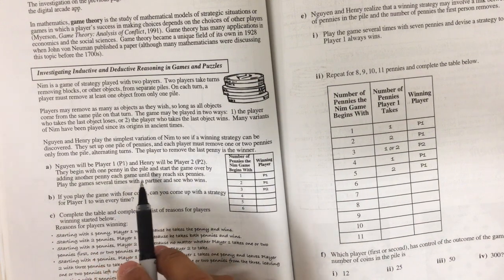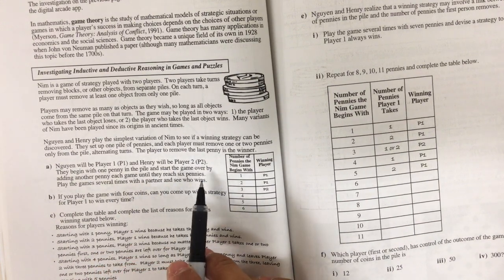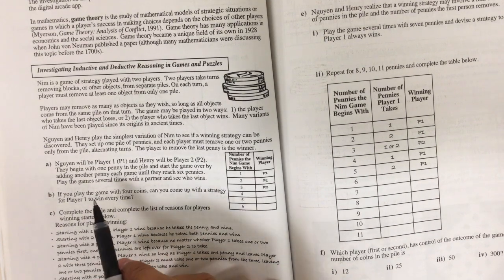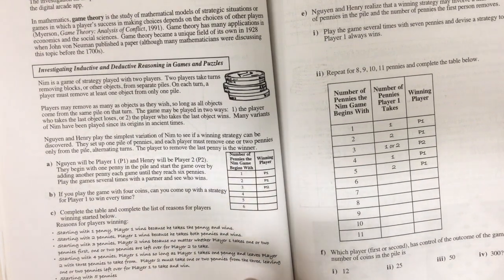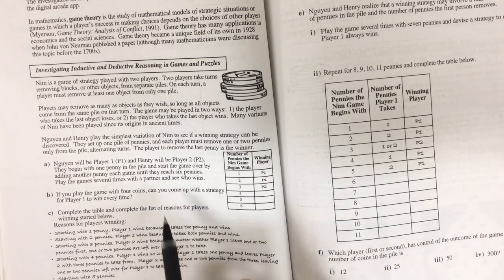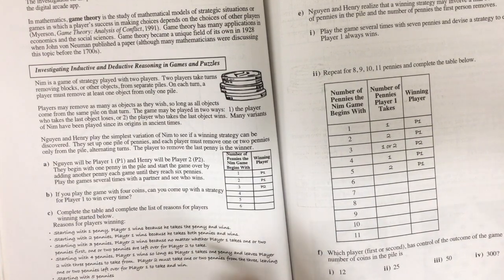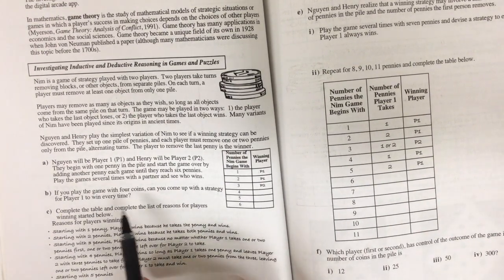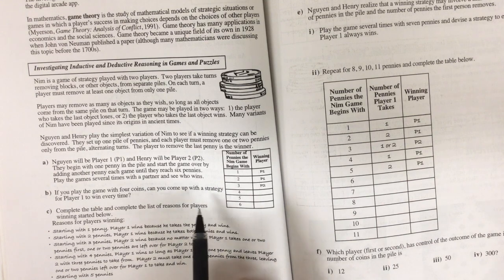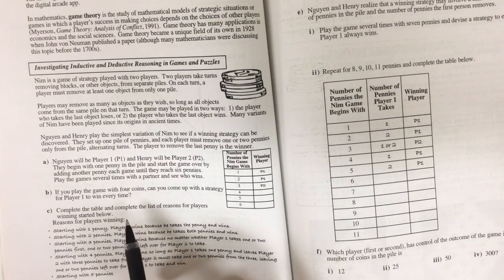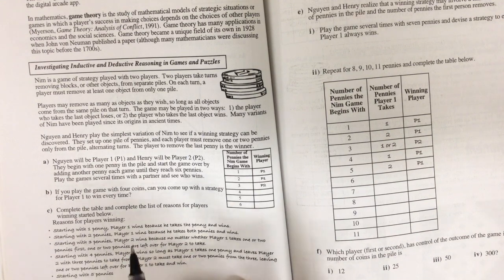They begin with 1 penny on the pile and start the game over by adding another penny each time until they reach 6 pennies. And so they're going to play the game several times with a partner and see who wins. If you play the game with 4 coins, can you come up with a strategy for player 1 to win every time? So what we want to do is complete the table and complete the list of reasons for players winning started below.